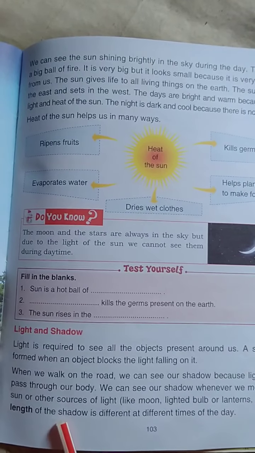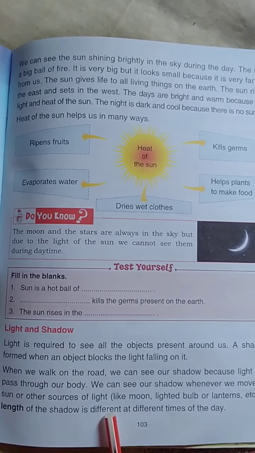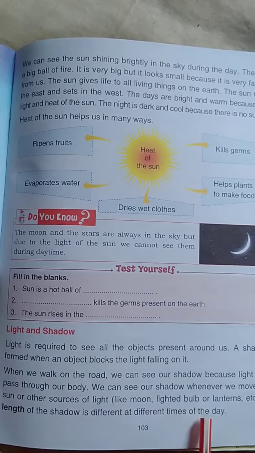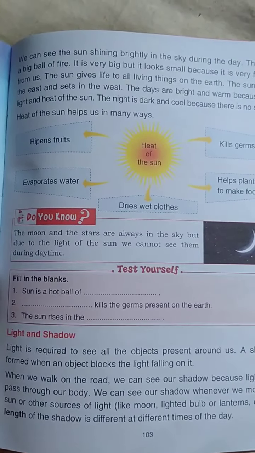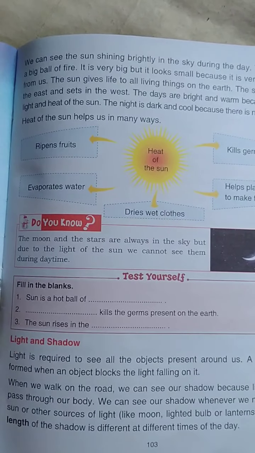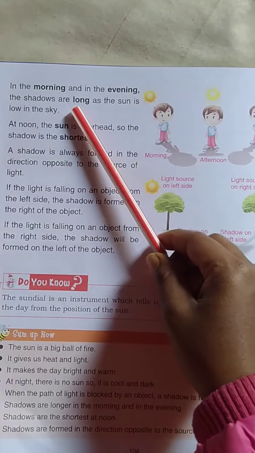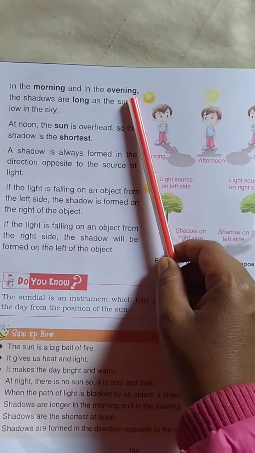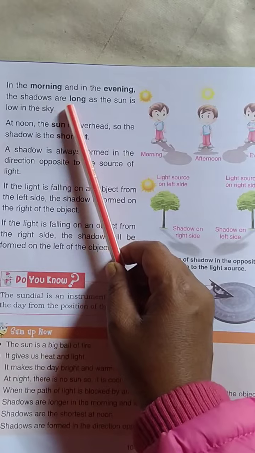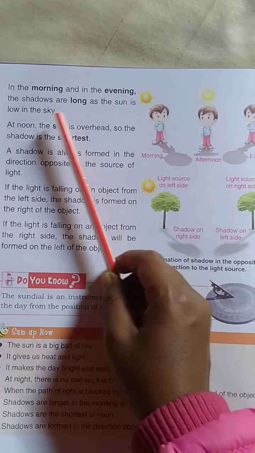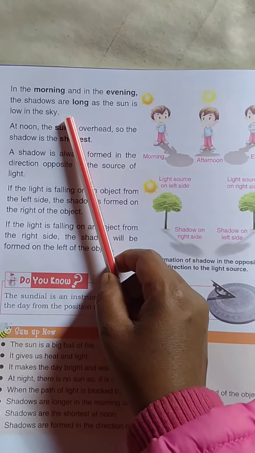The length of the shadow is different at different times of the day. In the morning and in the evening, the shadows are long as the sun is low in the sky.